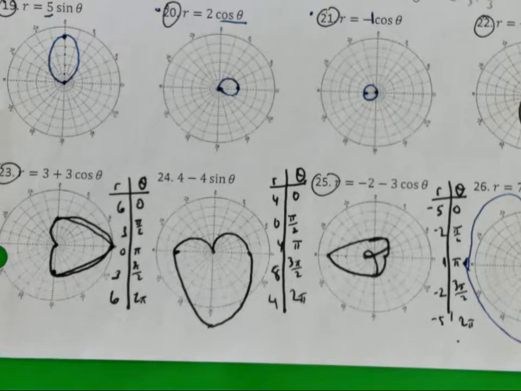A cardioid means there's going to be a dimple at the pole, and that's what you see. Does everybody agree with my chart there? Good with that. Number 24 is another cardioid, dimple at the pole. Do you notice that this involves cosine, so it's around that horizontal, and sine is around that vertical. Now here we see that the A value is less than the B value, so it's going to be a Limaçon with an inner loop.